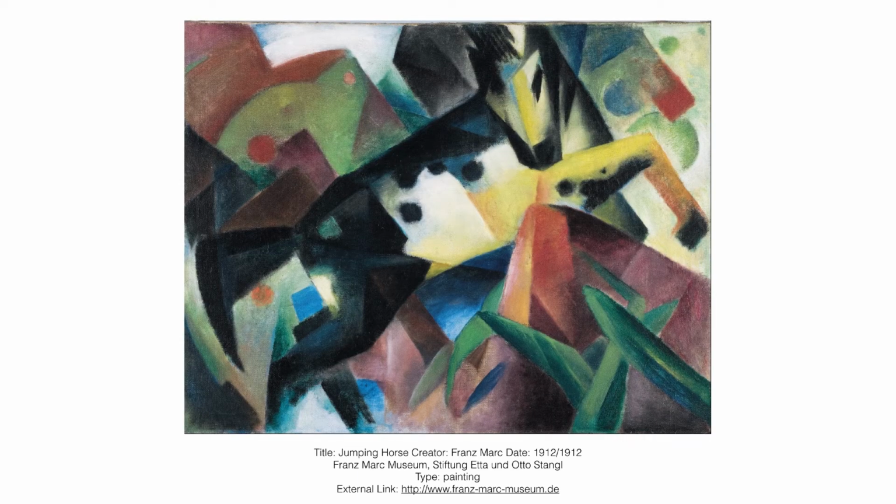And here's a great example by Franz Marc, where you've got this jumping horse in which there's lots of diagonal lines all going from left to right, and in the landscape around the horse the lines are all going from right to left, creating this really lovely sense of contrast and tension.